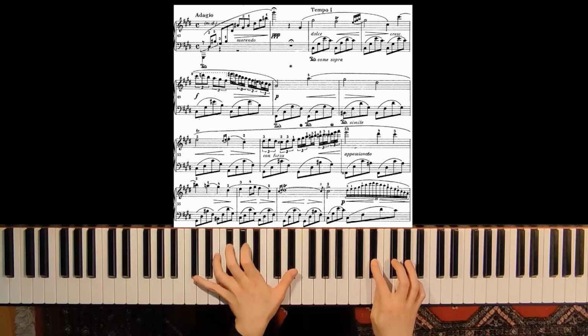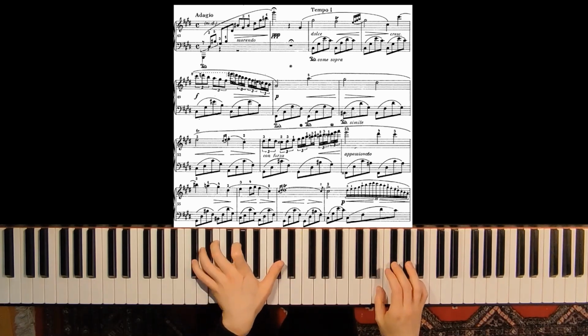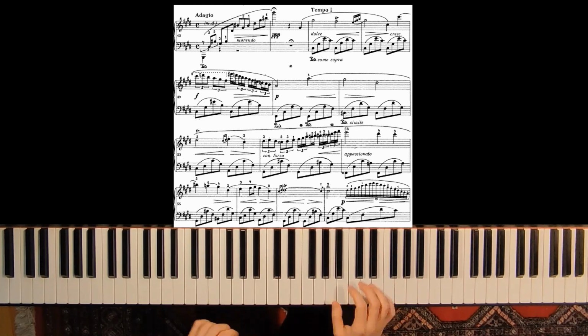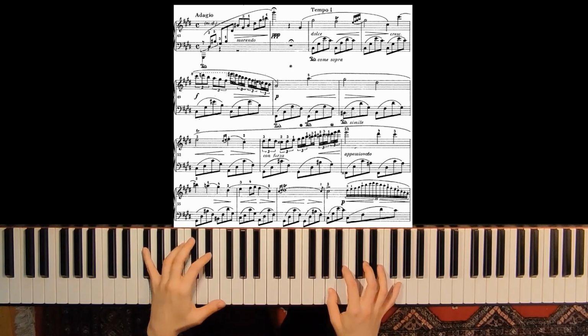And diminuendo again, and here I make 1 and 3, and also starting slower and then increasing also the volume and the speed of the trill. Okay, one more time from measure 50.